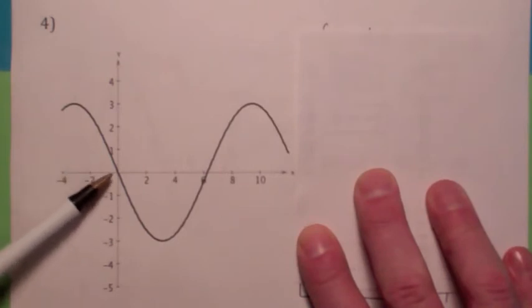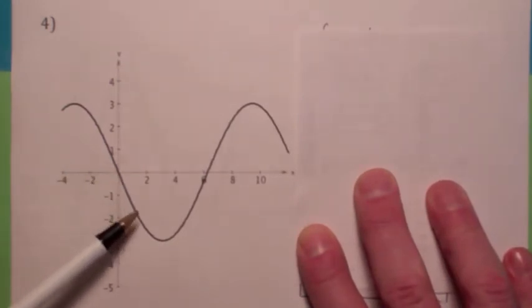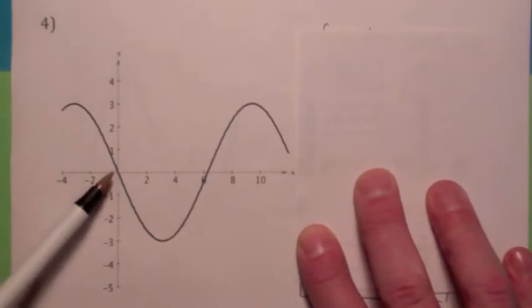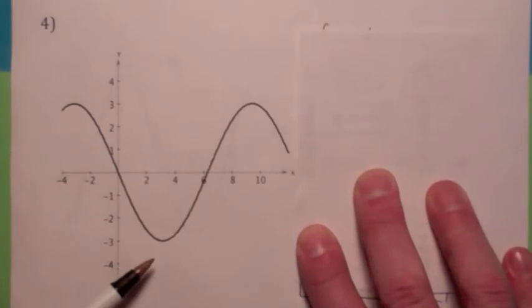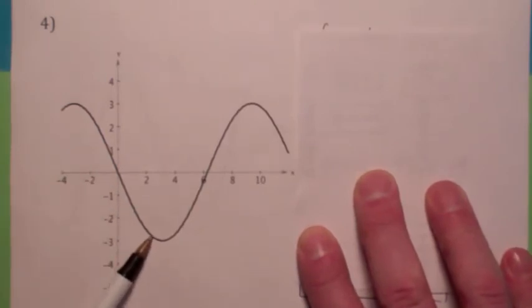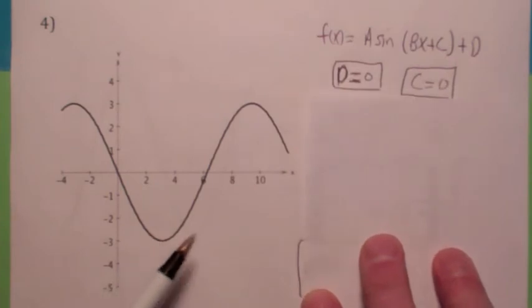I would use a sine because it starts in the middle. It doesn't appear like there's any phase shift, and there's no vertical shift. So that means that C is going to be 0, and so is D. We're going to have an amplitude. The amplitude looks like 3, but it's also a reflection. So this is what I get.